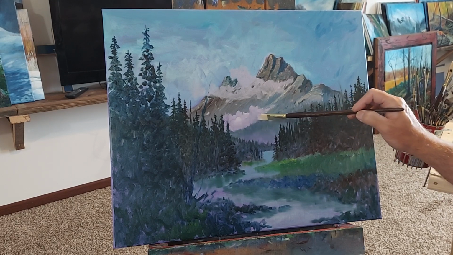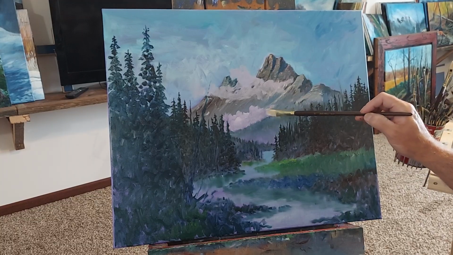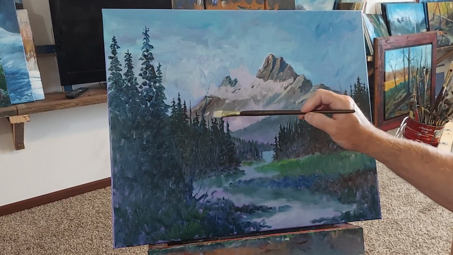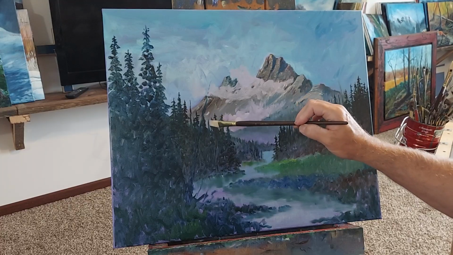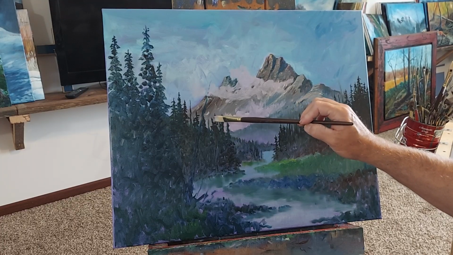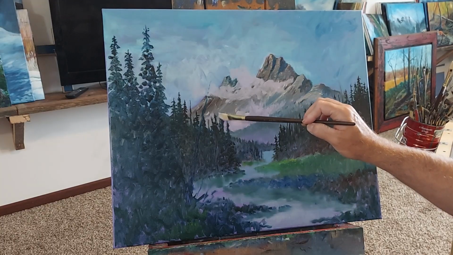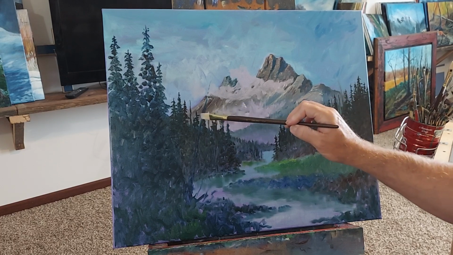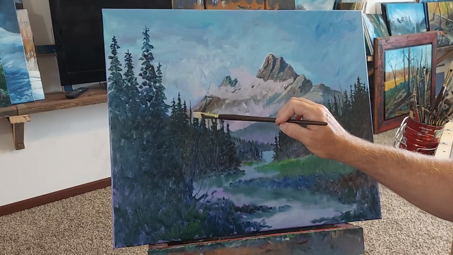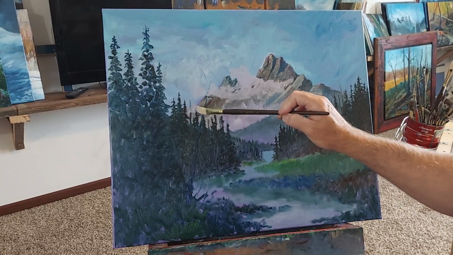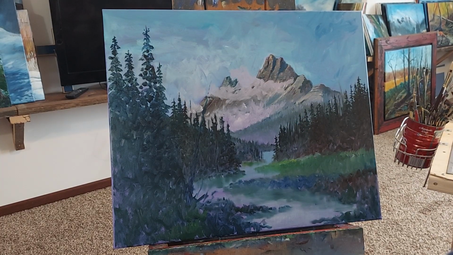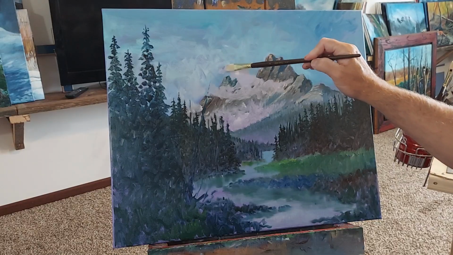See, now we can separate that hill from this little slope here from the one behind it. Isn't that cool?